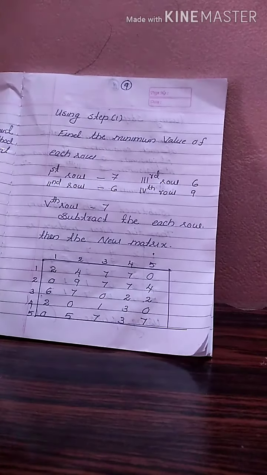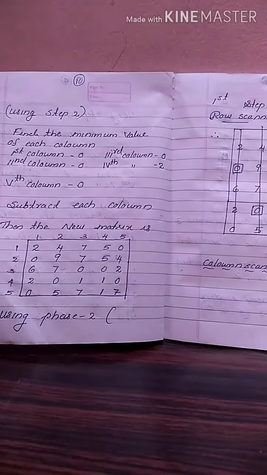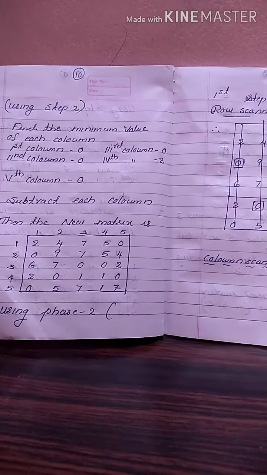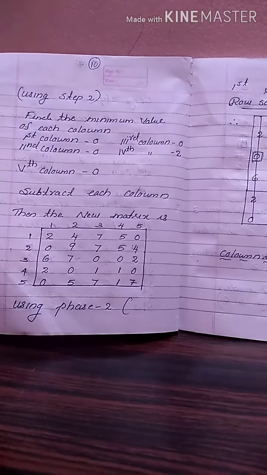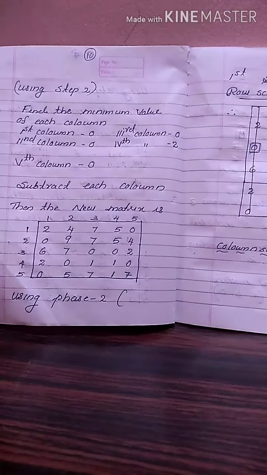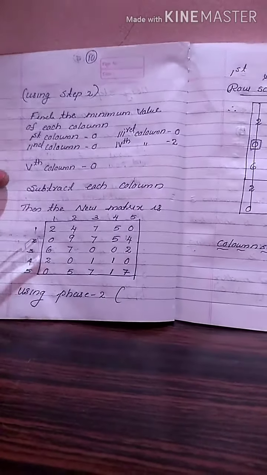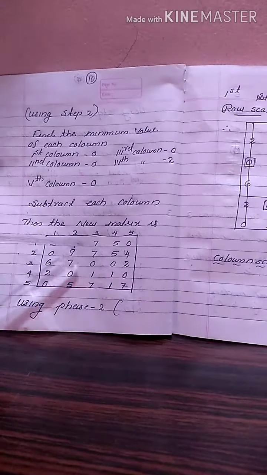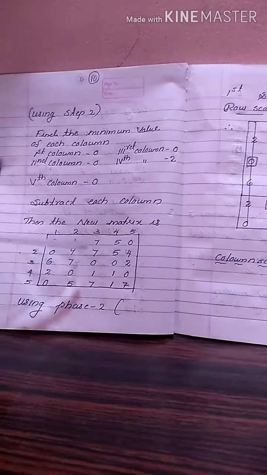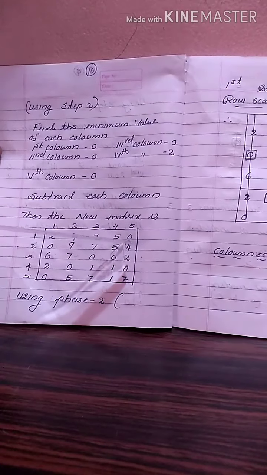The new matrix is this. After subtracting the columns, this is the new matrix. Okay. Then the next step is phase 2. Phase 2 is row scanning. In row scanning, first row, you find the zeros. You check the first row. It has only one 0.